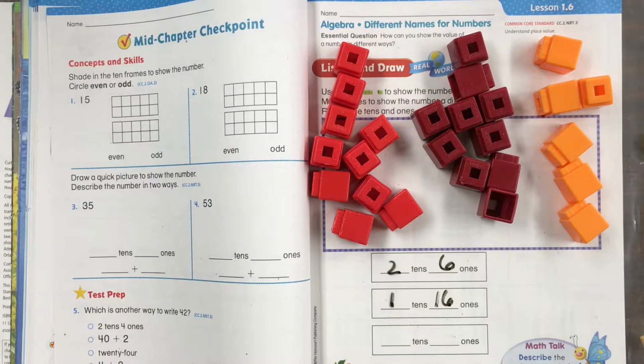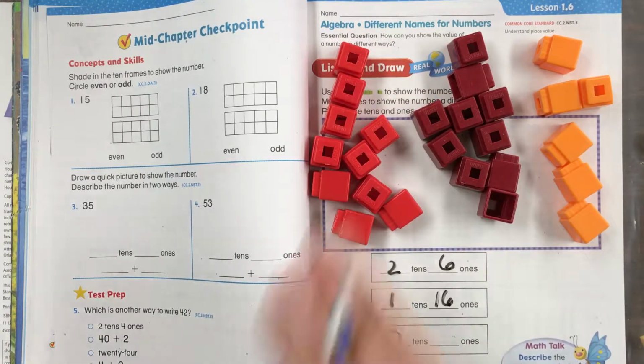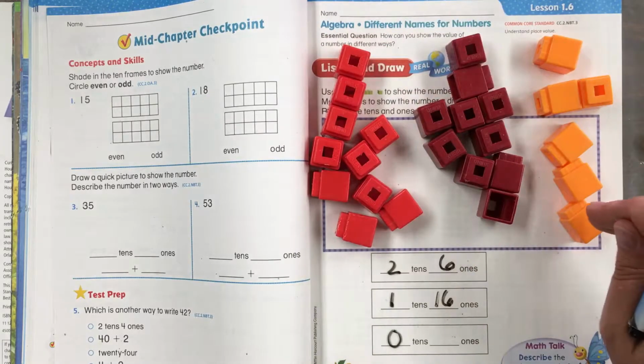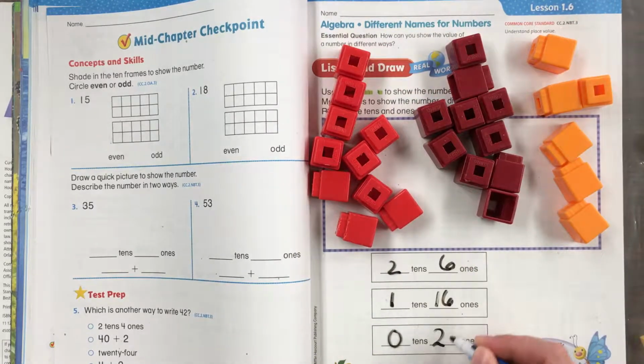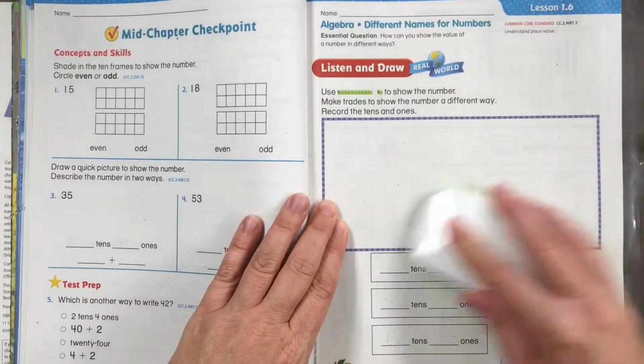Okay, let's take a look. How many whole tens do you have? None at all. How many ones? 10, 20, 21, 22, 23, 24, 25, 26. Which makes sense because we had 26 to begin with, and if they're all broken up, we must still have 26 even if they are broken up. Okay, let's shove these off, and let's look at the next page.